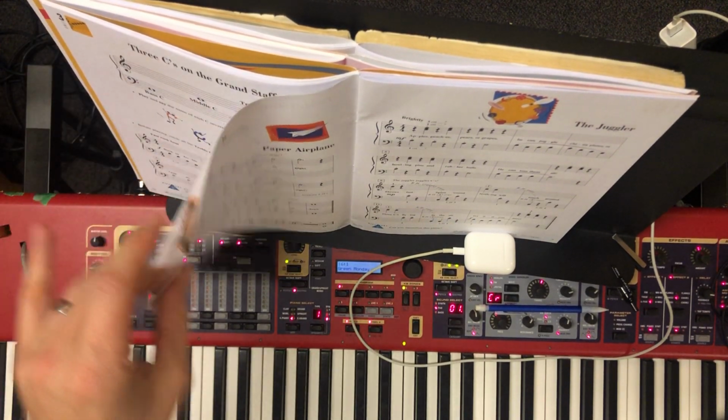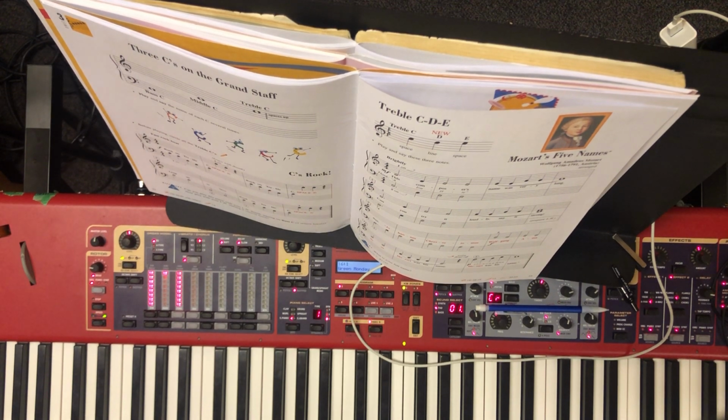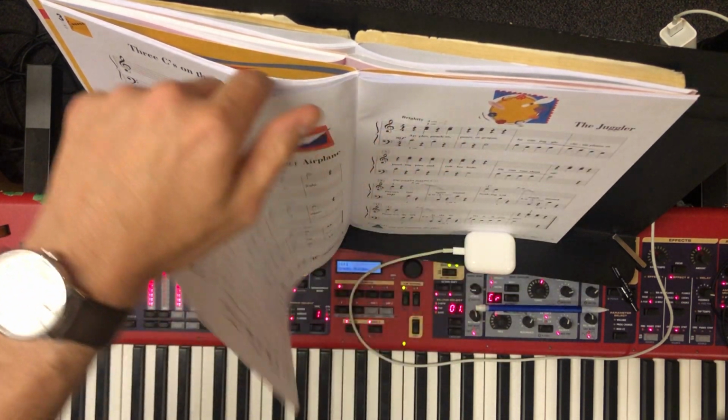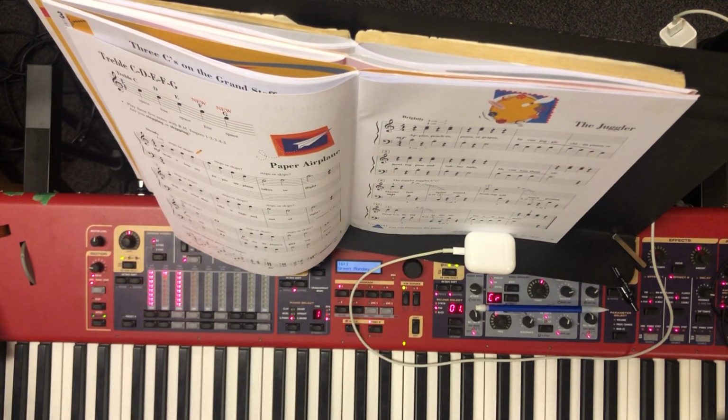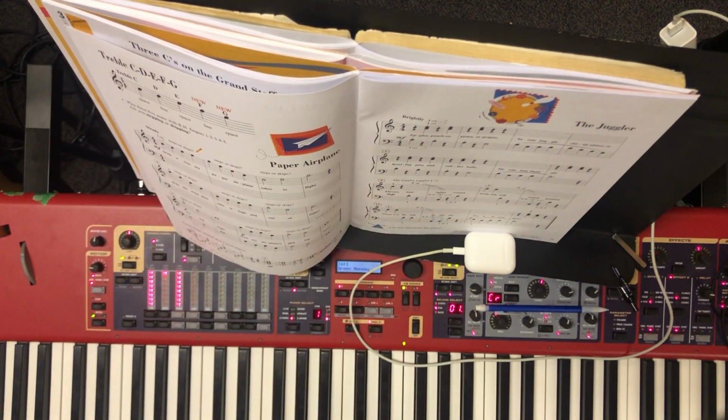Okay, so in order to give you a little bit more time on Mozart's 5 names, I am going to do a flashcard review, which is exciting. Flashcards are fun, and I'm sure by now you're getting pretty good at them. And if not, good review, right, at this point. It's been a little while.